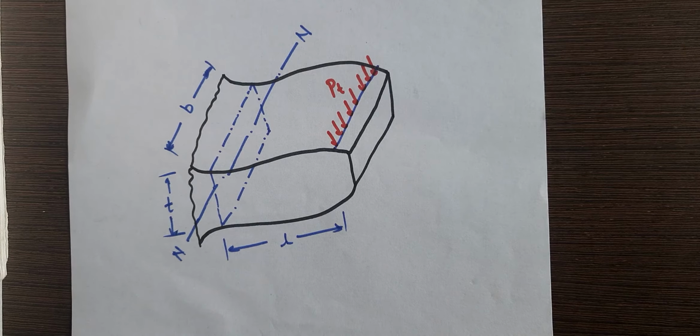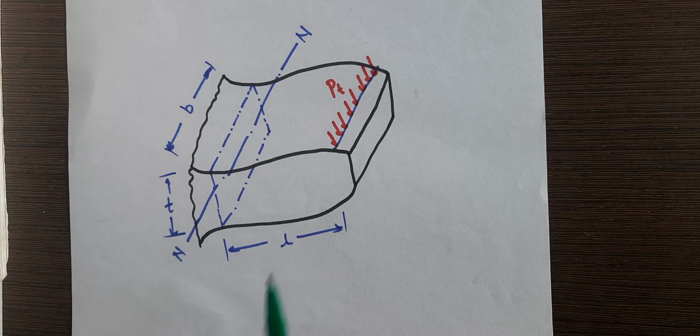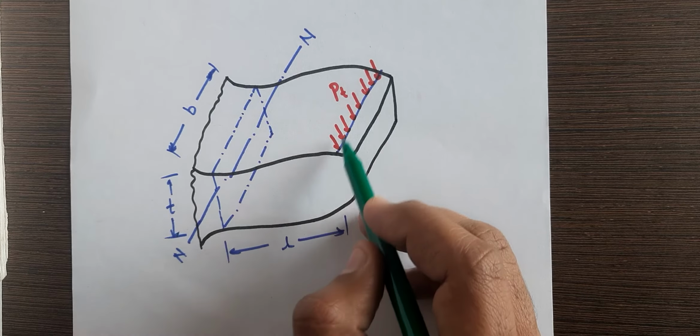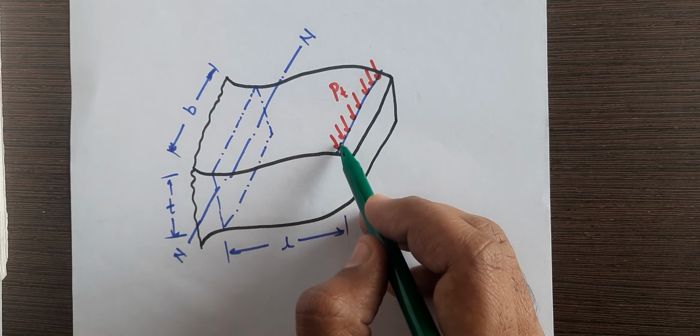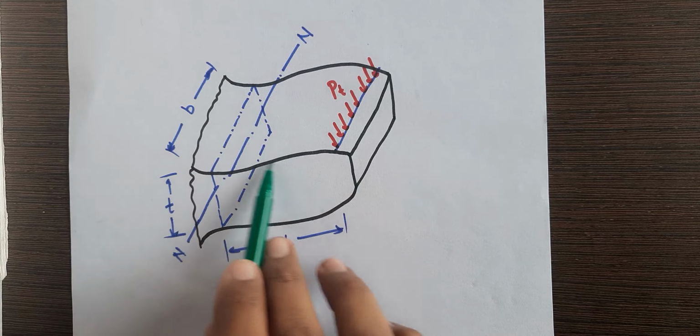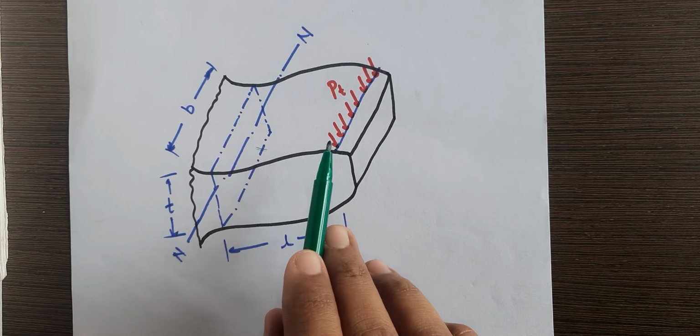Now we have some assumptions here. The first assumption: we are assuming that the full load is acting at the tip of the gear tooth. So at the tip of the gear tooth we are assuming the full load is acting, and there is no load on any other surface of the gear tooth.